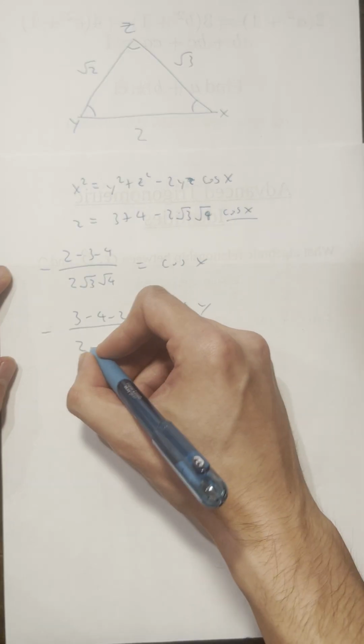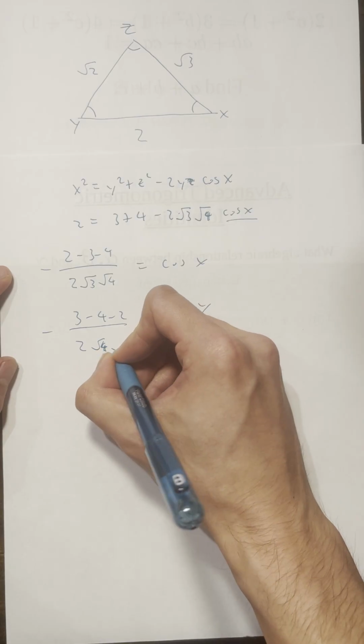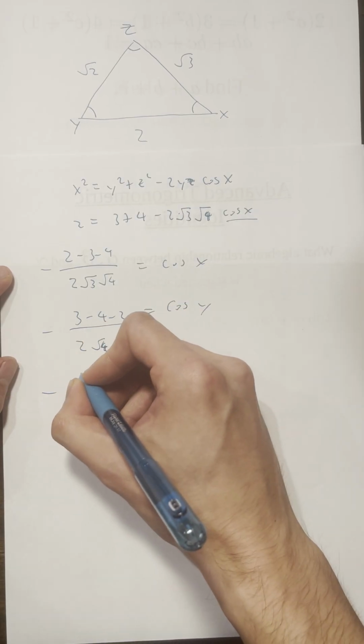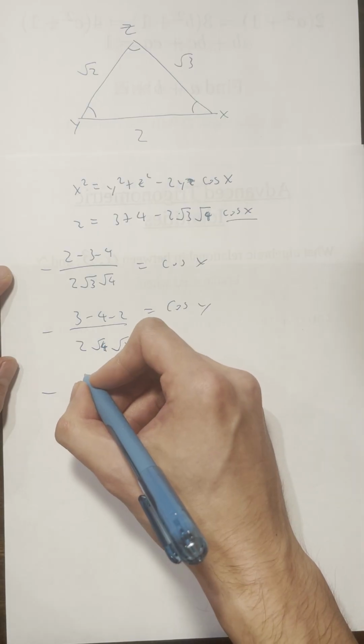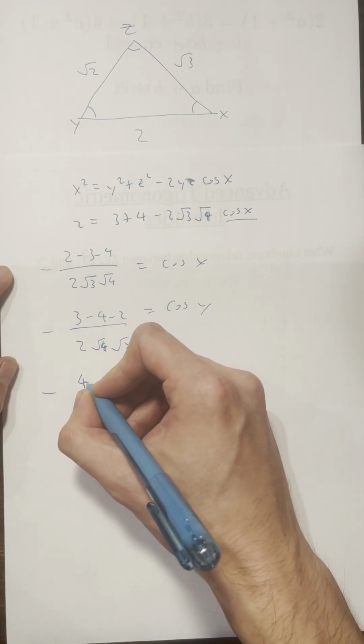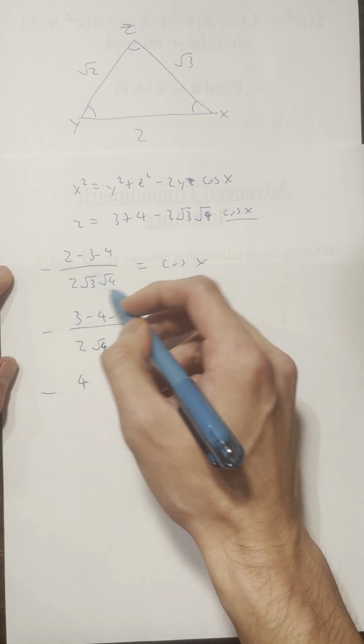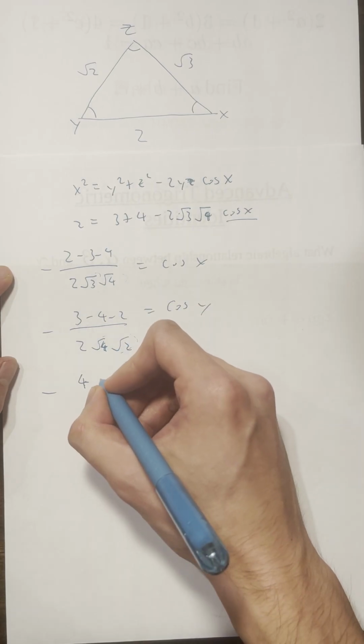Z is root 4. And then x is root 2. Okay. I should have left the square roots. Yeah, okay, I didn't do anything bad. Yeah, leaving the square roots, that way I know that these represent the sides.